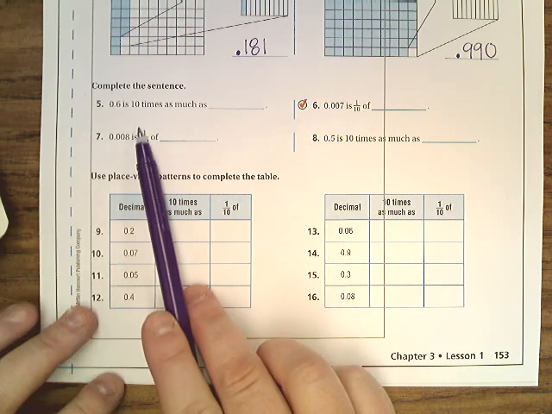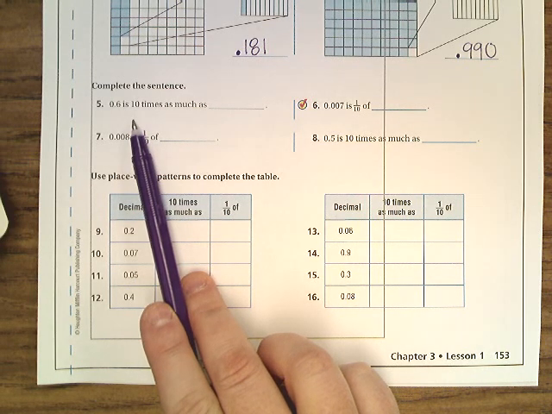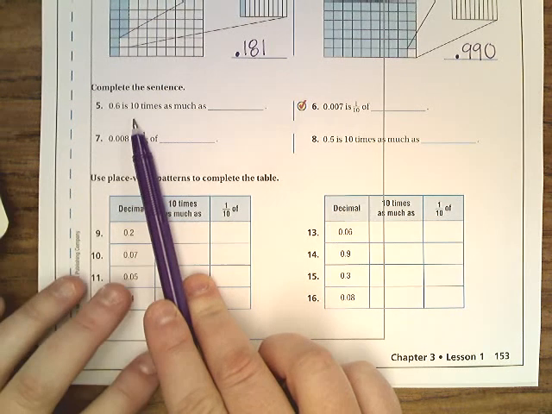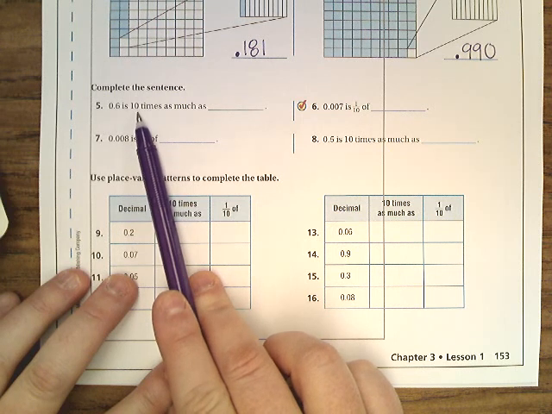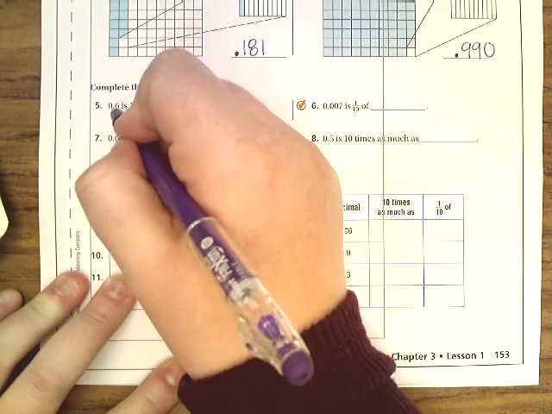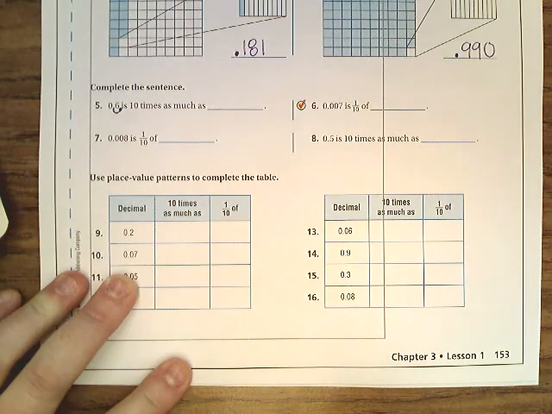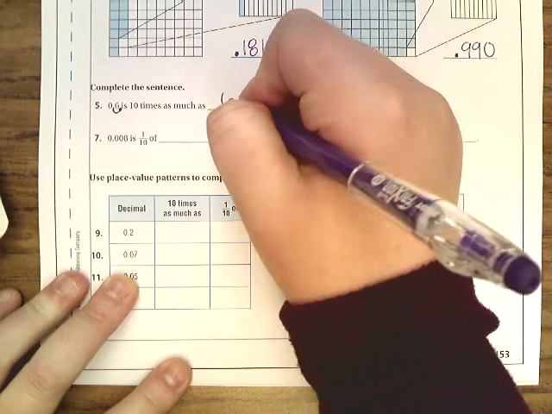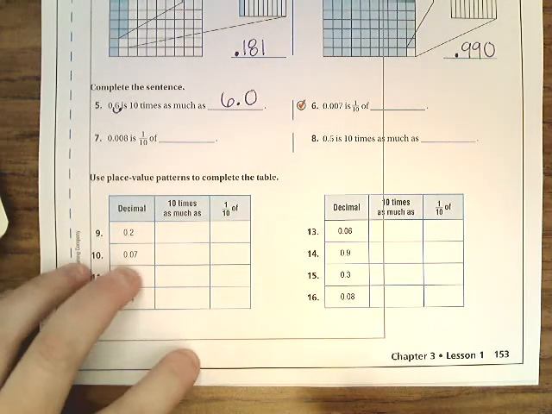Okay, well, I told you on the page before this that whenever you see 10 times as much as, you know that it's going to be a bigger number. You also know that you have to move to the right. And we look at 10, which has 1 0. So we're going to take our decimal point and move it one spot to the right. Now we have 6 point, and we're going to add a 0 as a placeholder. 6.0.